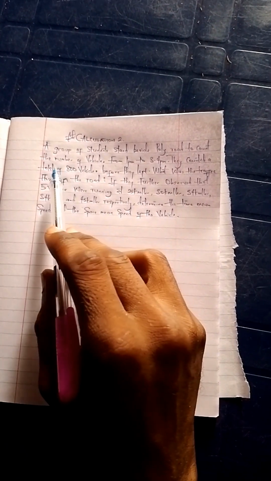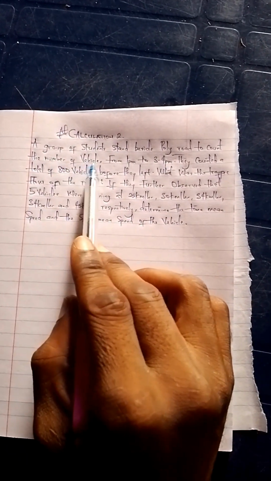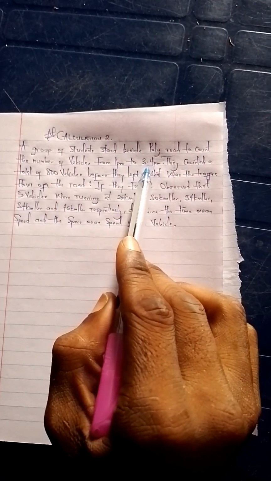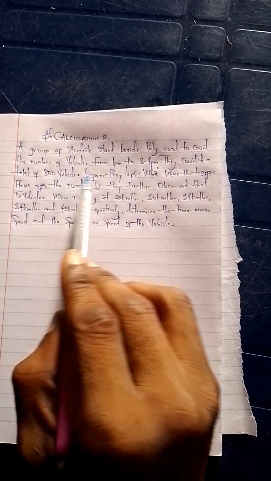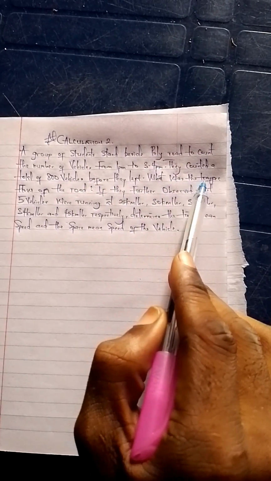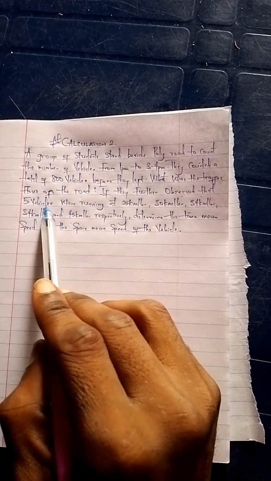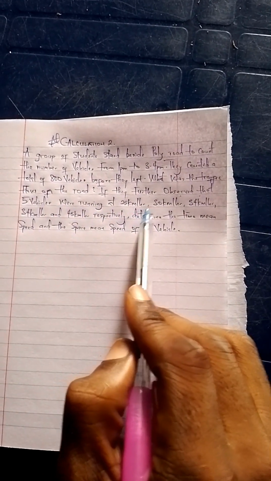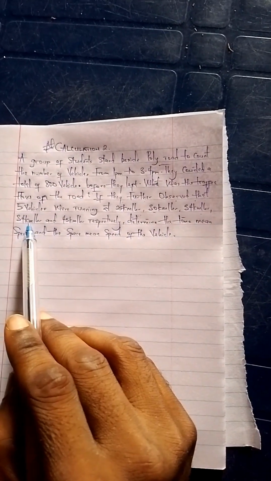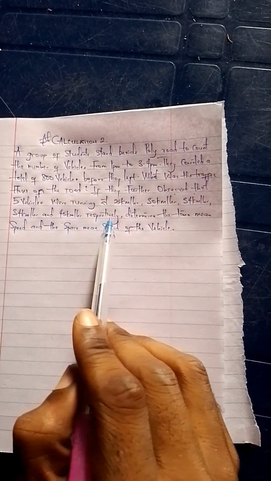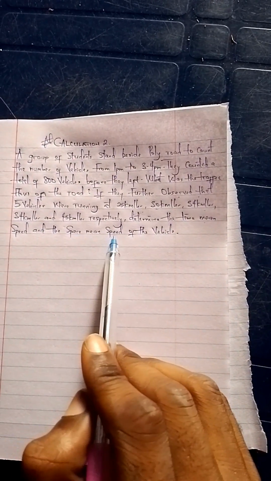The question says a group of students stand beside Poly Road to count the numbers of vehicles from 1 p.m. to 3:45 p.m. They counted a total of 800 vehicles before they left. What was the traffic flow on the road? If they further observed that 5 vehicles were running at 25 km per hour, 30 km per hour, 34 km per hour, 34 km per hour, and 45 km per hour respectively, determine the time mean speed and the space mean speed of the vehicle.